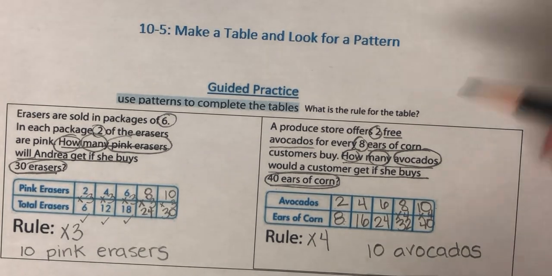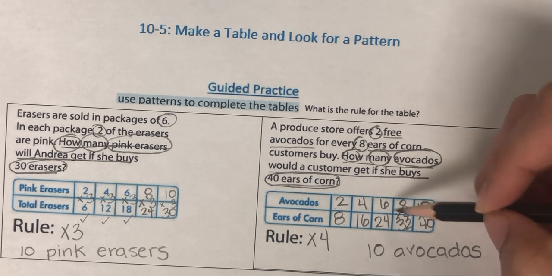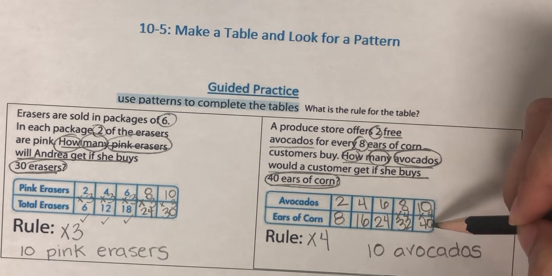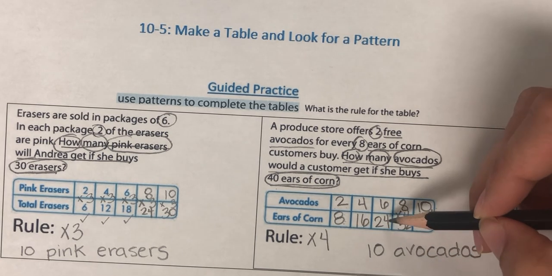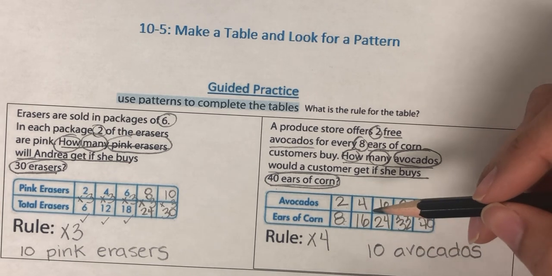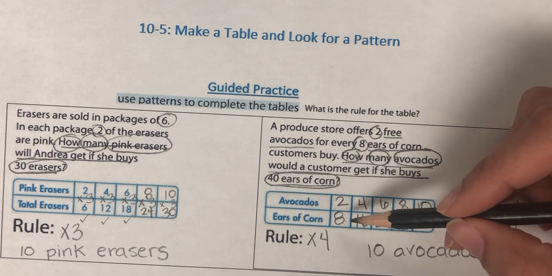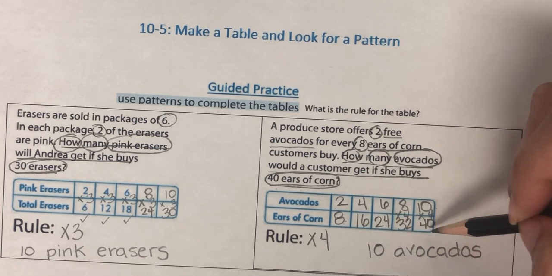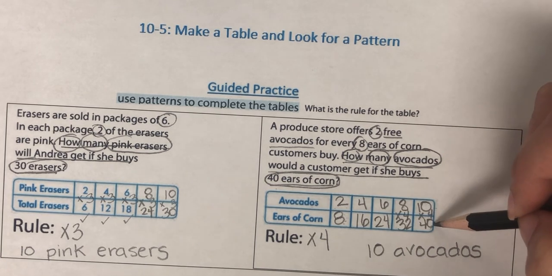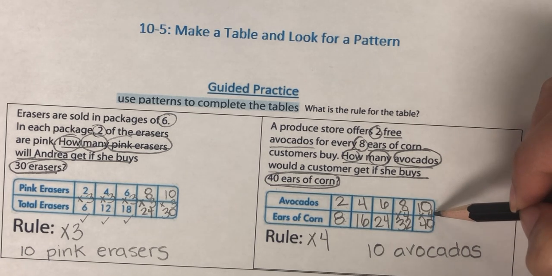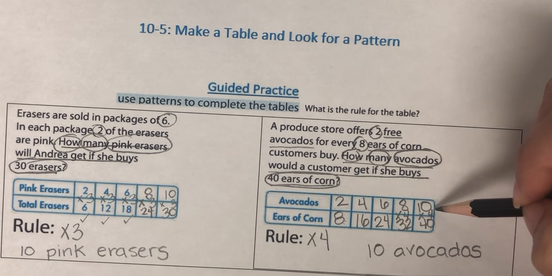All right. So going across, each time we doubled the amount on the bottom until we got to 40. Adding 8 each time because of the groups of 8. For every 8, she gets 2 free avocados, and we're going all the way up to 40. So these numbers down below are multiples of 4. 40 is a multiple of 4. And if the customer buys 40 ears of corn, they're going to get 10 free avocados.